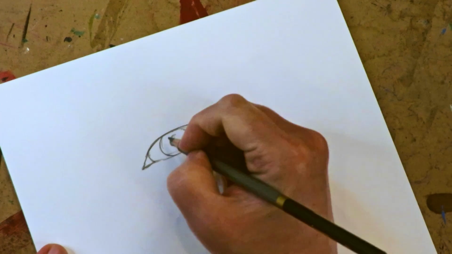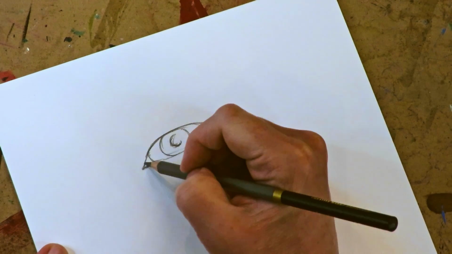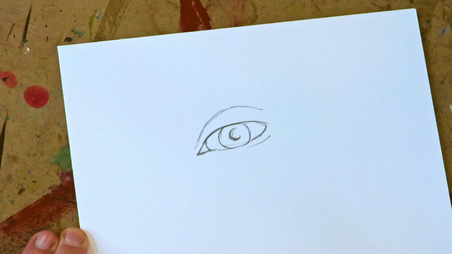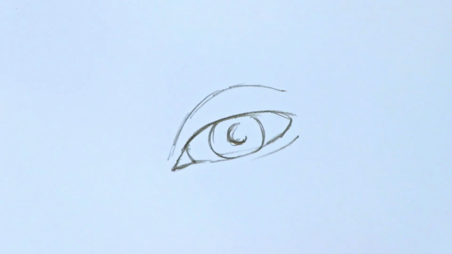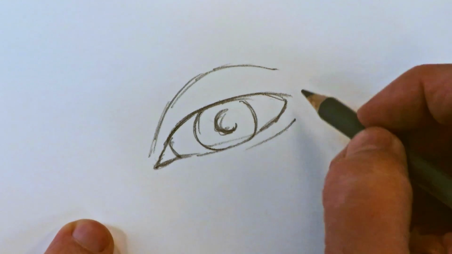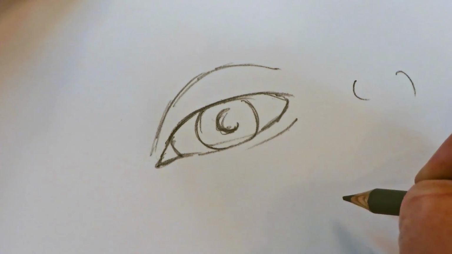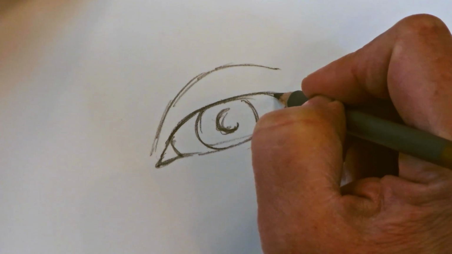There wouldn't be a point right there, but just a quick eye. It's a lot easier and much faster. So this is a really soft pencil. Now the same thing, directionality. I'm going to put my parentheses on the side so I remember. We're going to do that flick.